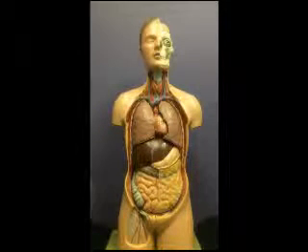Hi, this is Mrs. Smith, and I'm going to walk you through the identification portion of the first lab chapter. So if you follow along in your lab manual, I'll point to all the structures on the torso model.